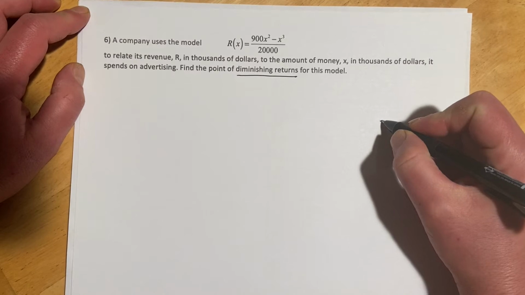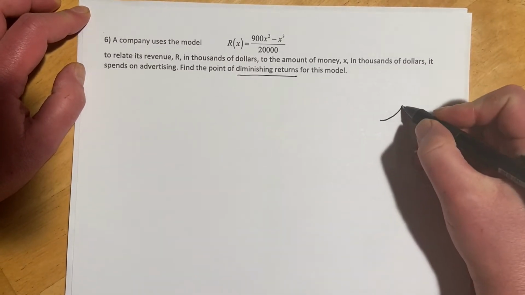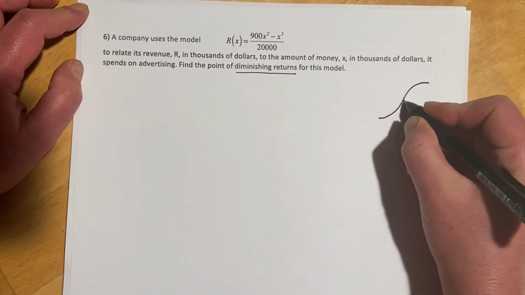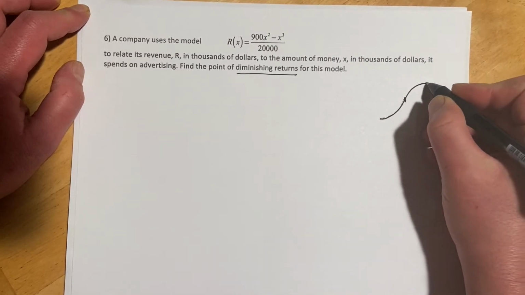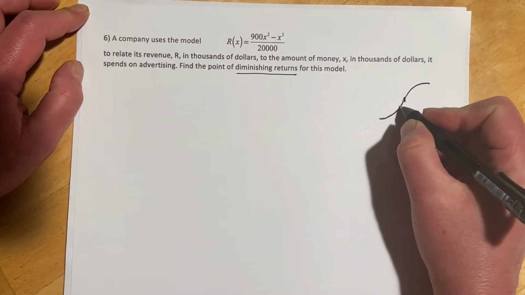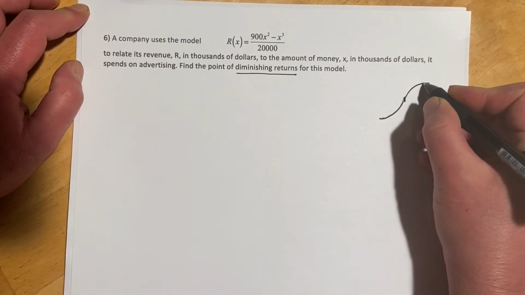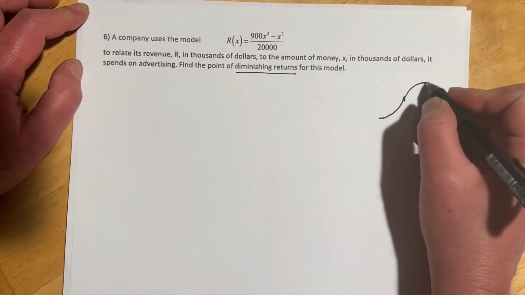Think of a curve that's going up, like the COVID curve, that's eventually going to flatten out somewhere right around there. So we're going from concave up to concave down. Here the rate of change was increasing, and now the rate of change is decreasing.